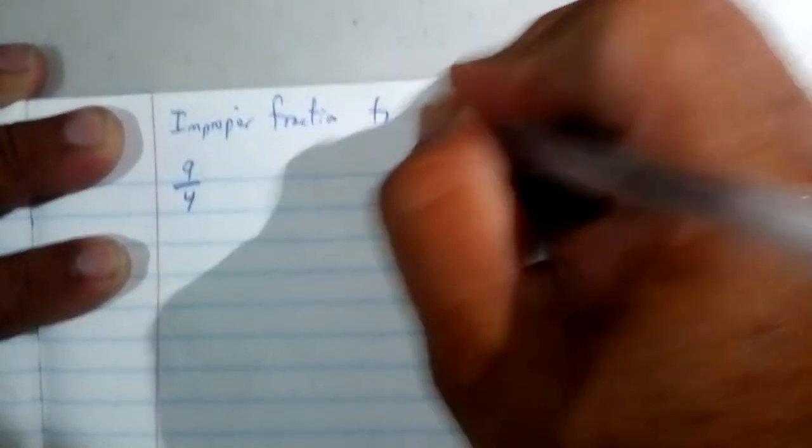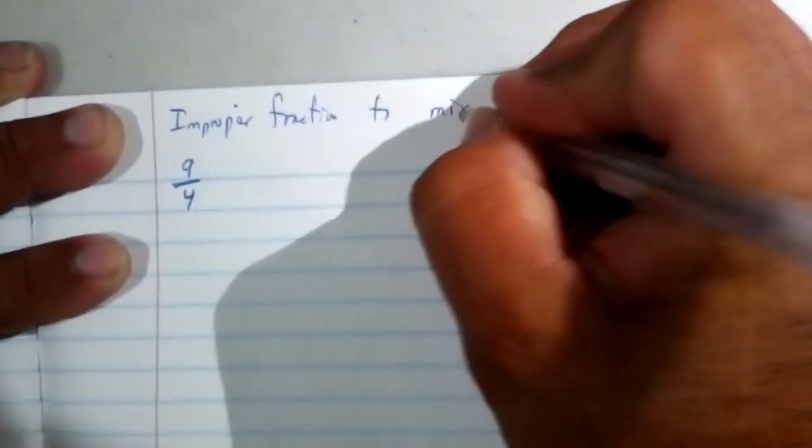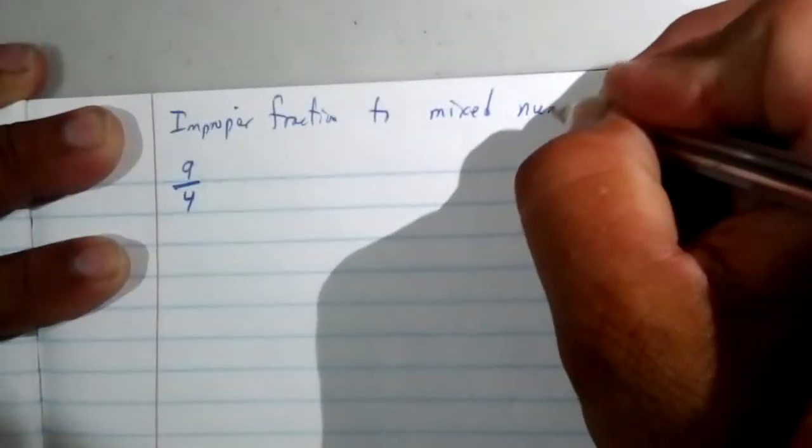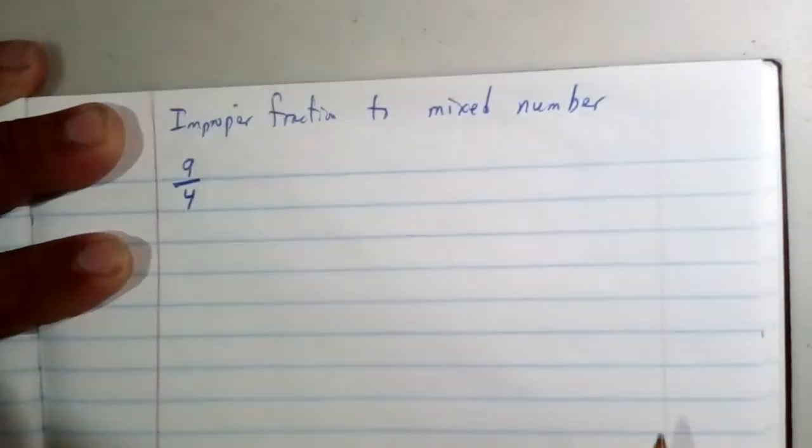Right? So let's do an example. Consider that you have a value as 9 over 4. Okay, so this is going from improper fraction to mixed number.